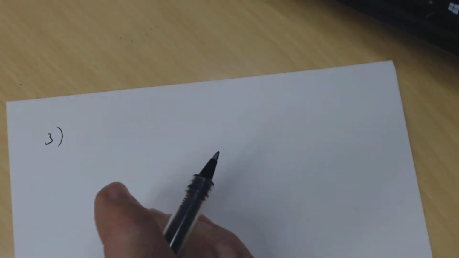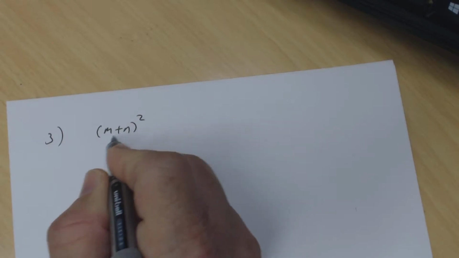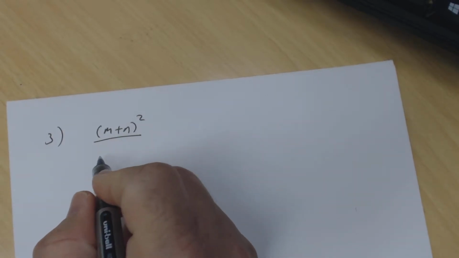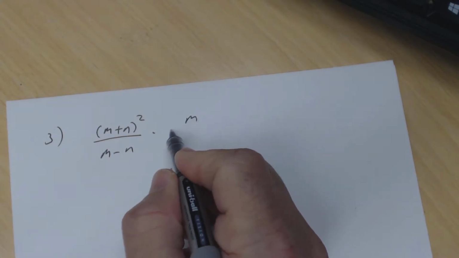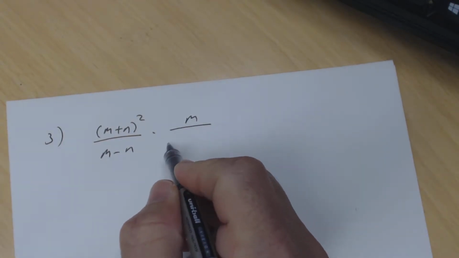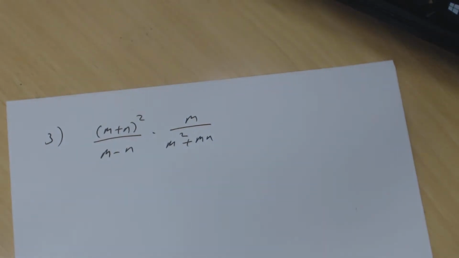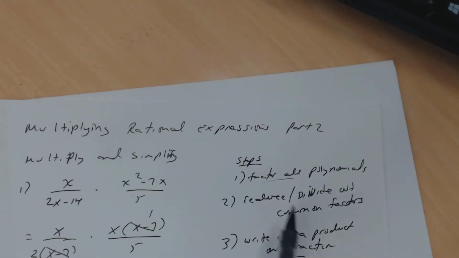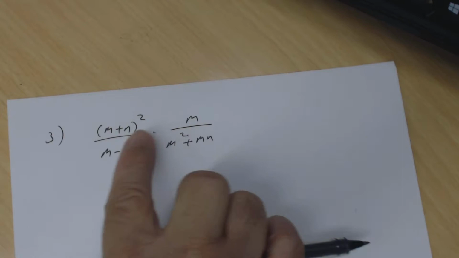Number 3, suppose we had m plus n squared divided by m minus n times m divided by m squared plus mn. All right, so again, first step is to factor all polynomials. Now this is a monomial, so I'm going to leave it alone.